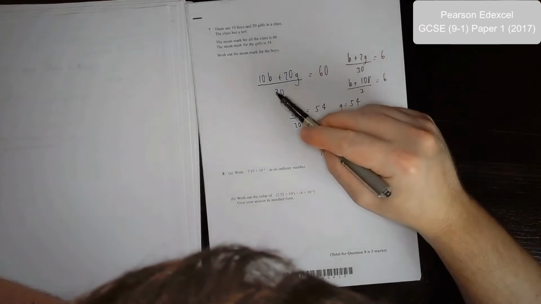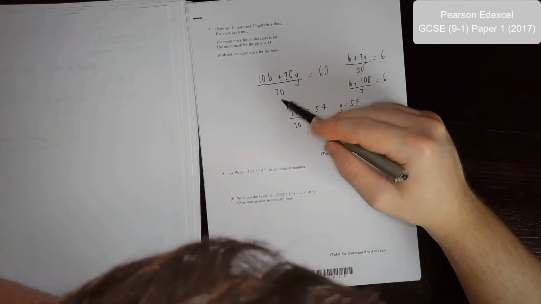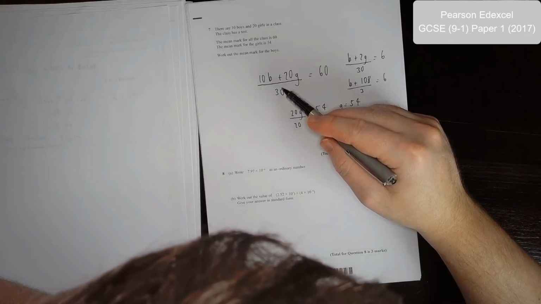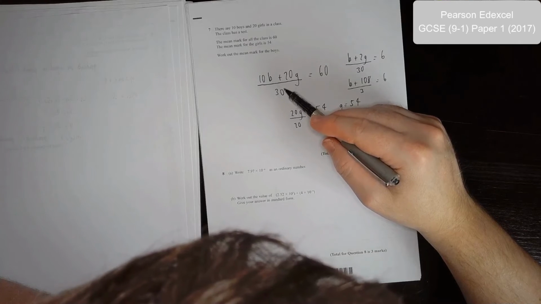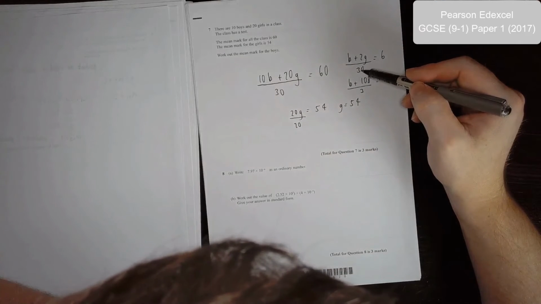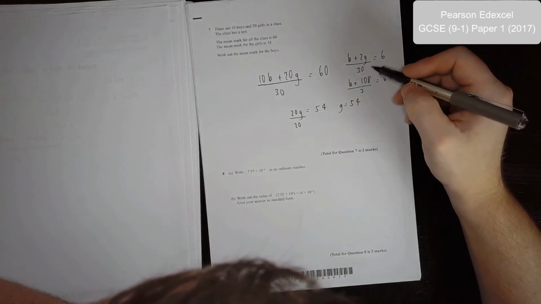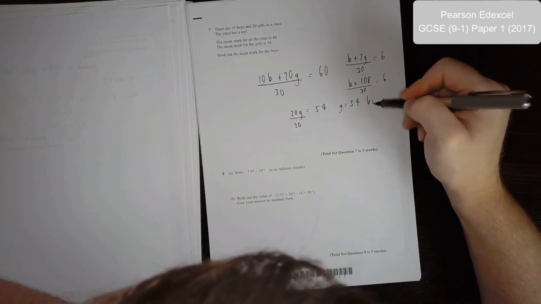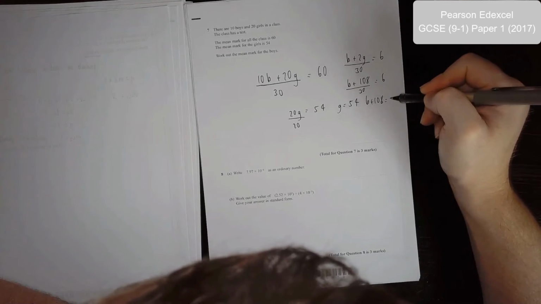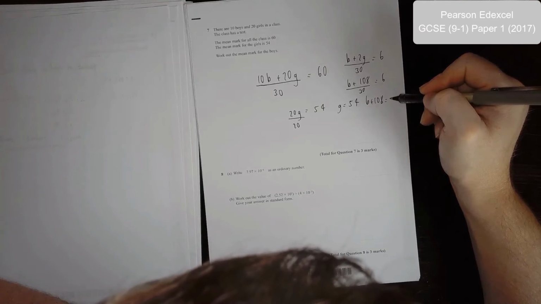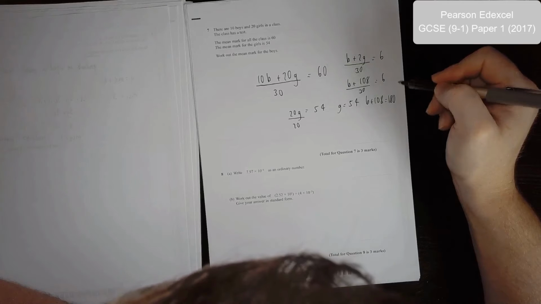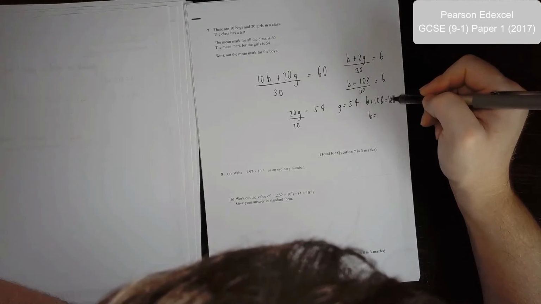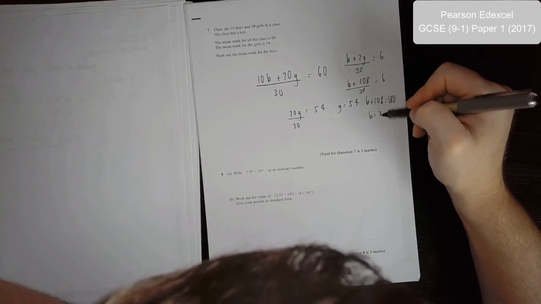I can't divide top and bottom by 10. That denominator needs to stay 30. So that's B plus 108 equals 180. B equals 180 minus 108, which is 72.